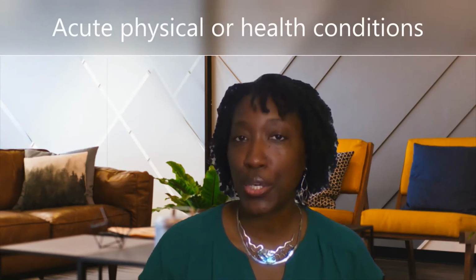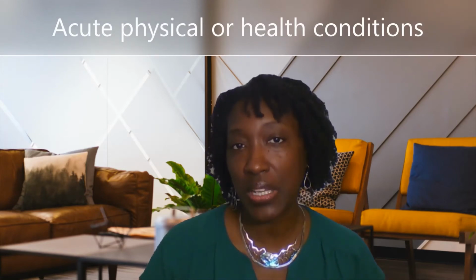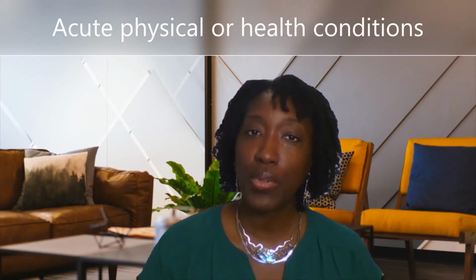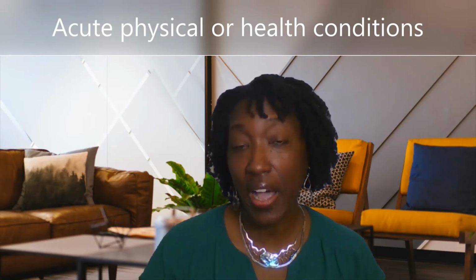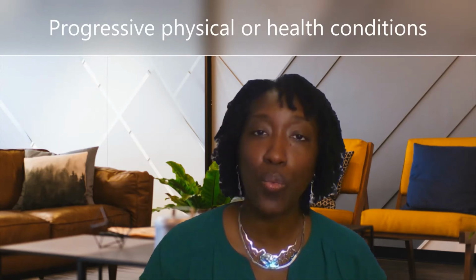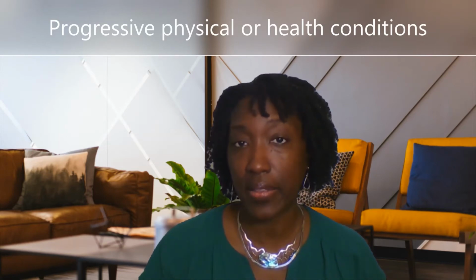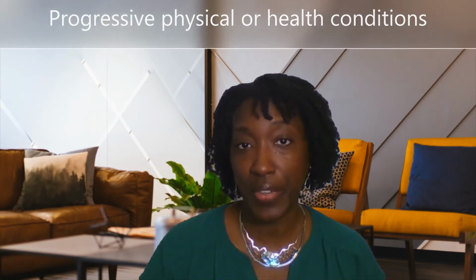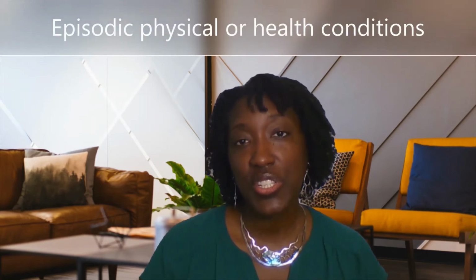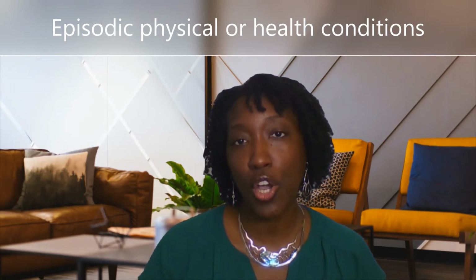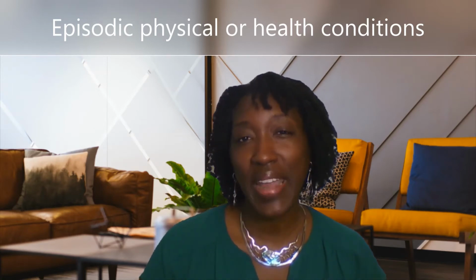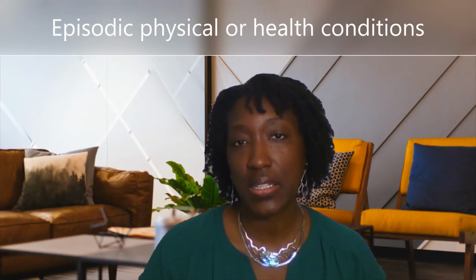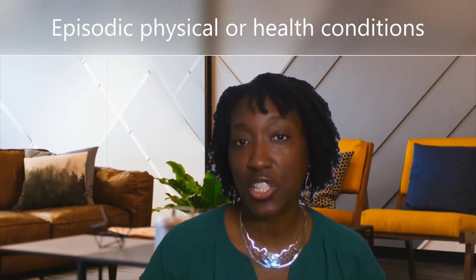Conditions that are acute can be treated and possibly cured. An example of an acute condition is childhood cancer. Conditions that are progressive indicate they get worse over time and may lead to death. An example of a progressive condition is muscular dystrophy. Conditions that are episodic indicate they occur with intensity, but at times they are dormant. An example of an episodic condition is epilepsy.